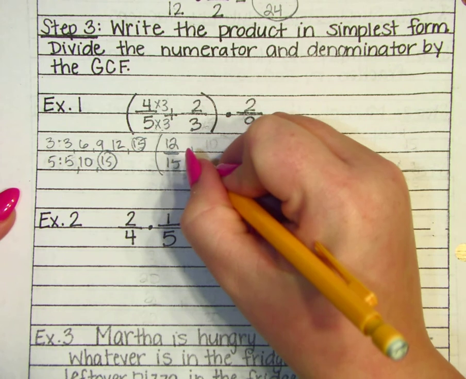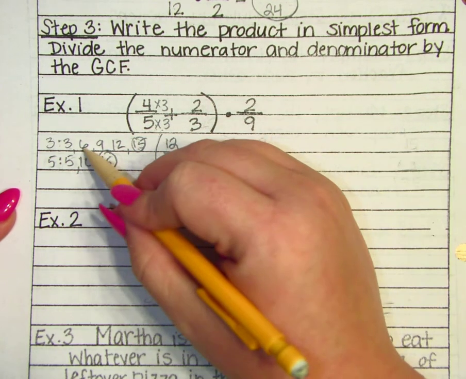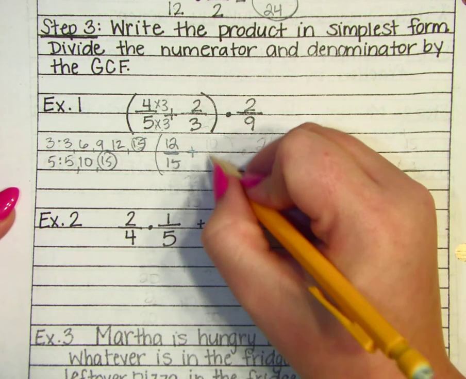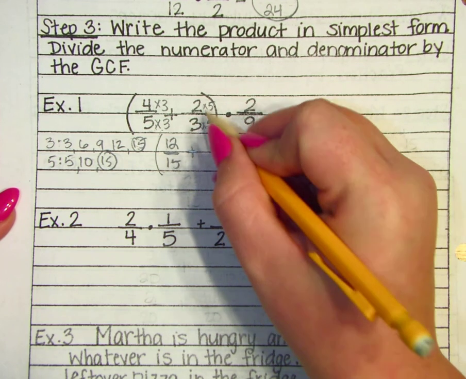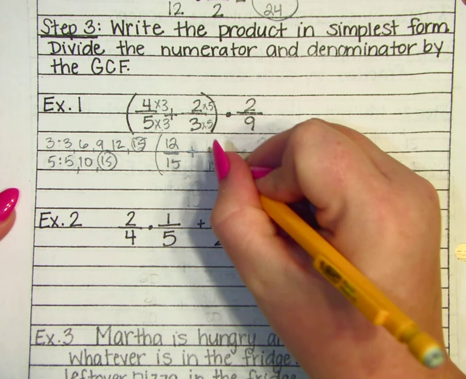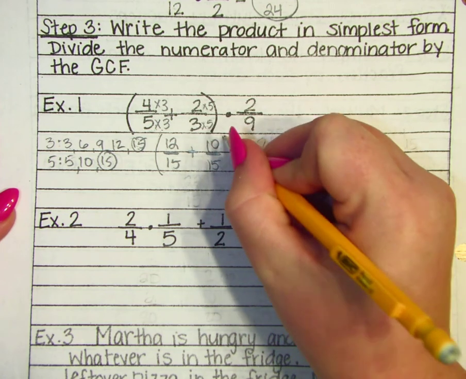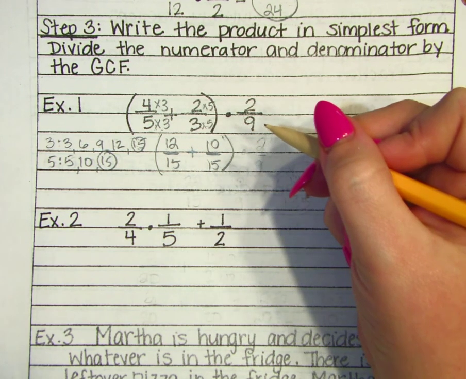And I'm adding here. So then I look over here at my 3. It took me 1, 2, 3, 4, 5 times. So I do 3 times 5, and I do 2 times 5, because whatever I do to the bottom, I have to do to the top. 3 times 5 gives me 15, and 2 times 5 gives me 10. So inside the parentheses, I now have 12 fifteenths plus 10 fifteenths.